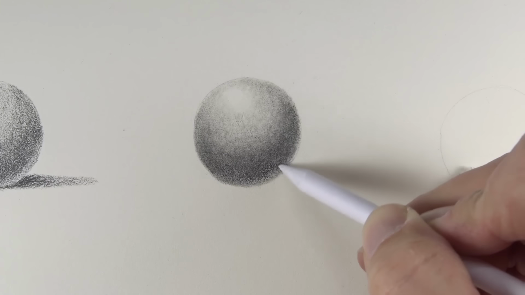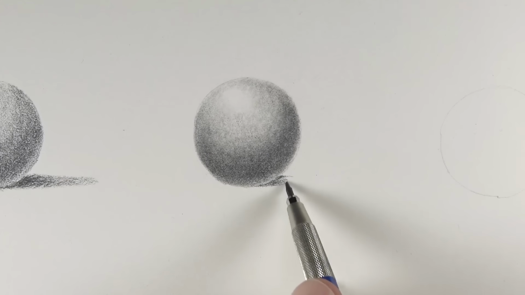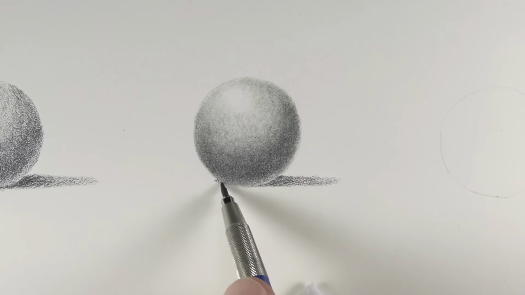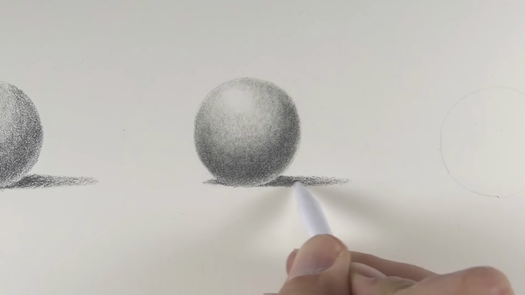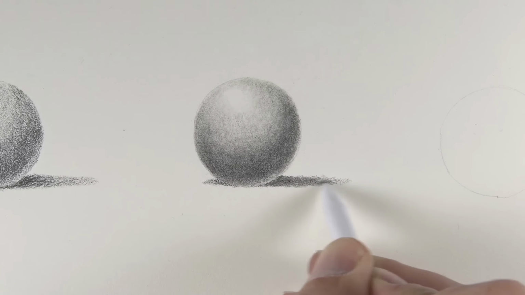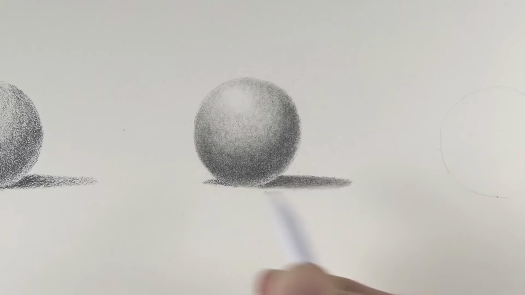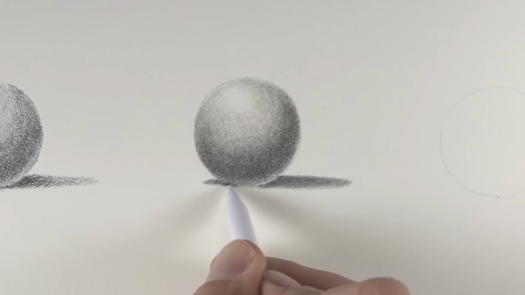When blending is used as an application technique, we can go back and forth between graphite applications and using the blending stump until we arrive at a tone that is acceptable for the subject that we're drawing. An added advantage to using a blending stump to blend the applications is we can create softer edges. This is especially useful when creating the edges of shadows which are naturally blurred.